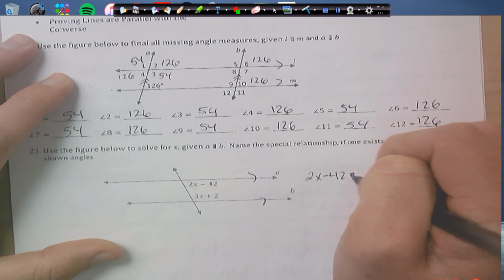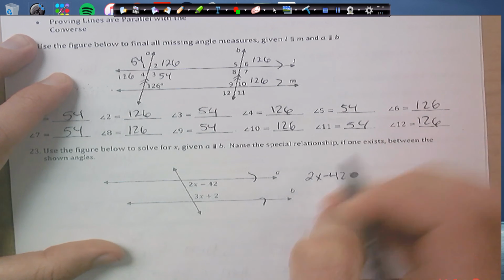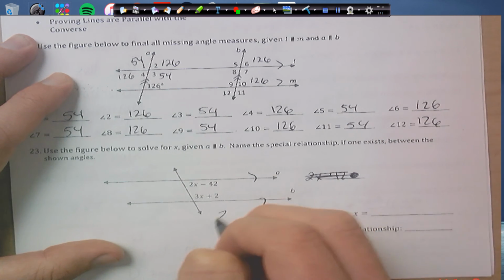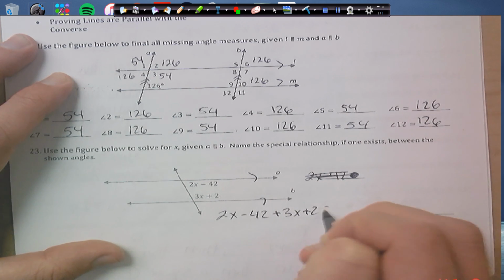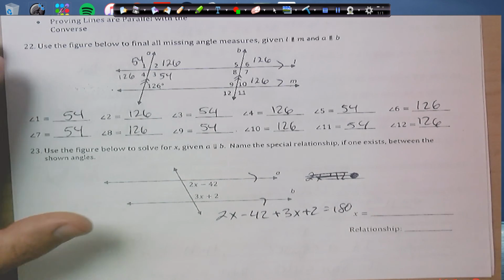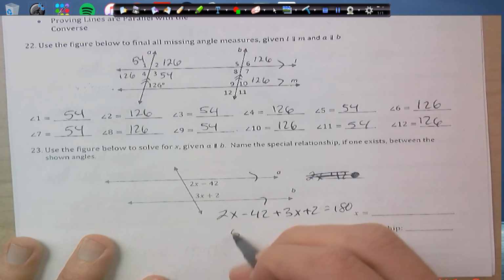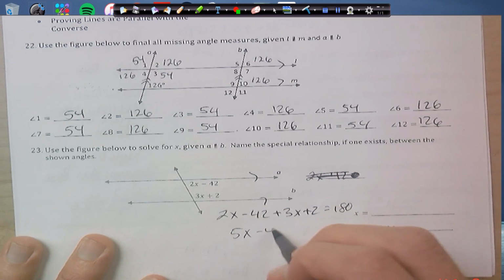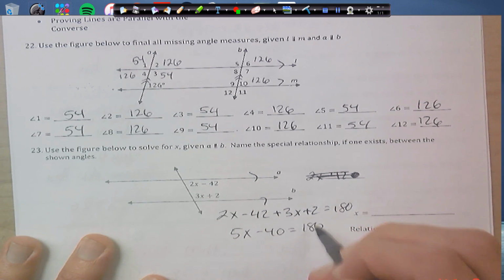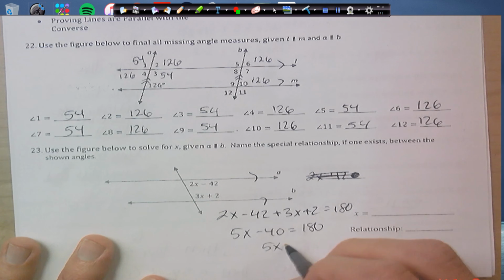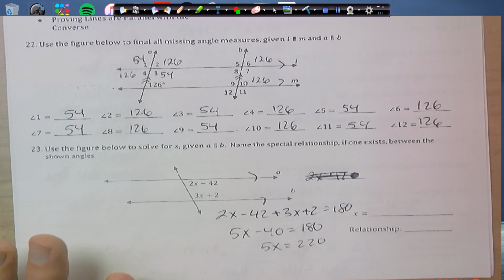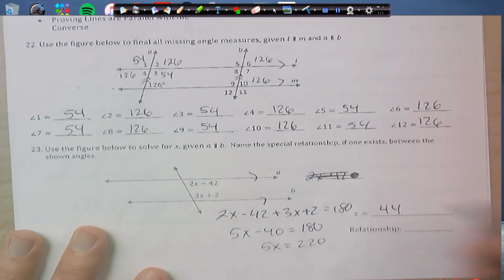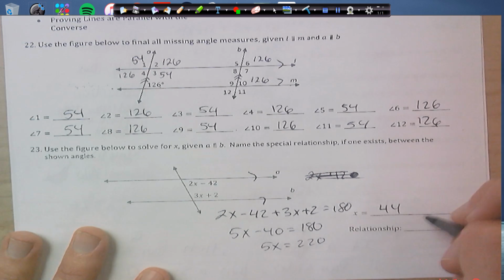Whoops, that's not set them equal to each other. Let's rewrite that all together. 2x minus 42 plus 3x plus 2 should equal 180. Combine like terms: 5x minus 40 equals 180. Add the 40 over, we get 5x equals 220. And then we can just divide 220 by 5, and we get 44. And the relationship here is same side interior.